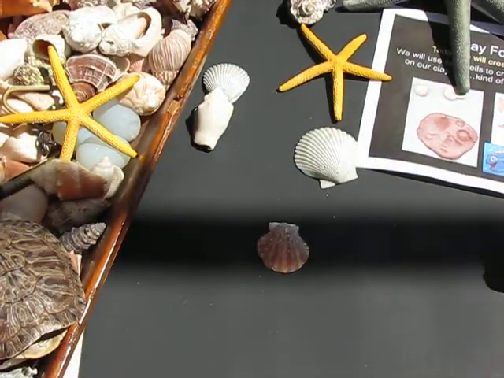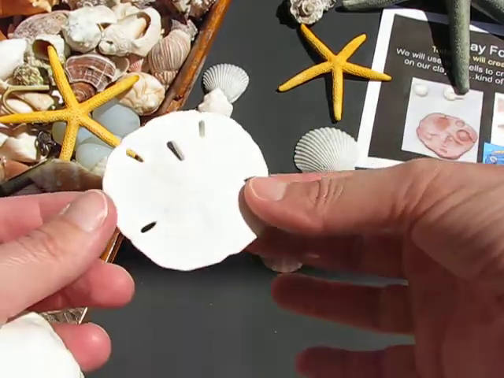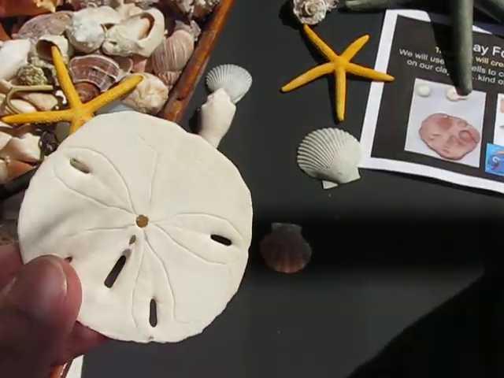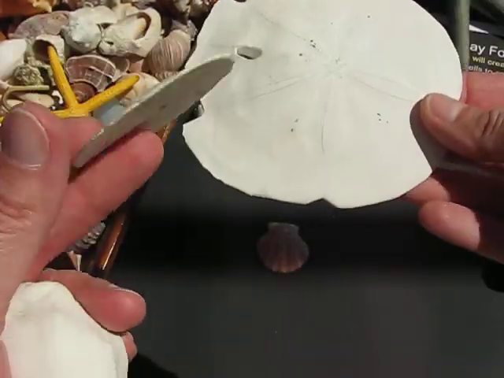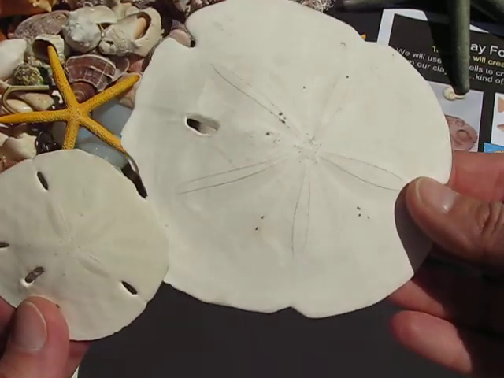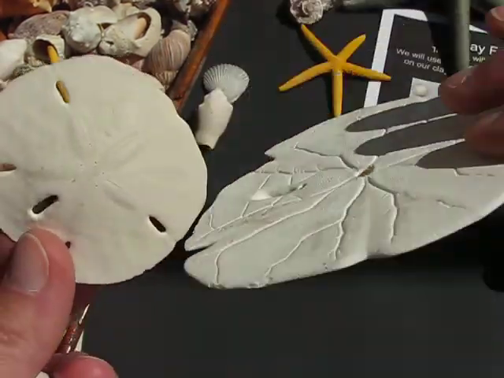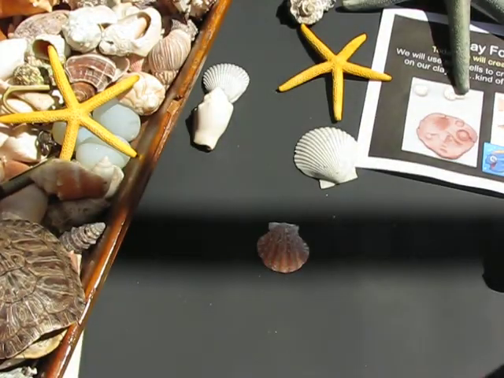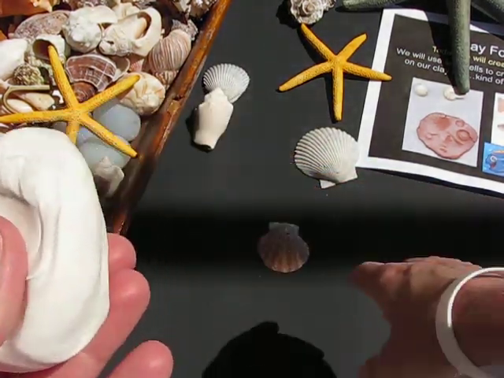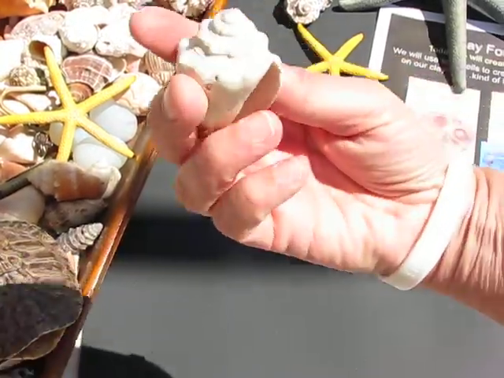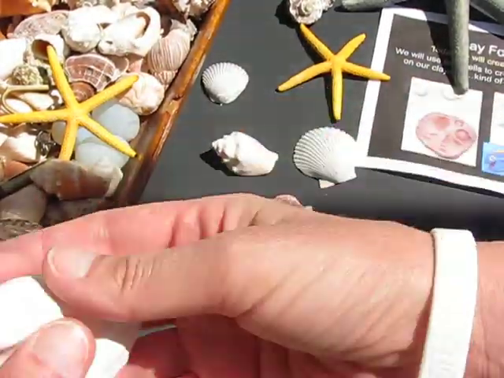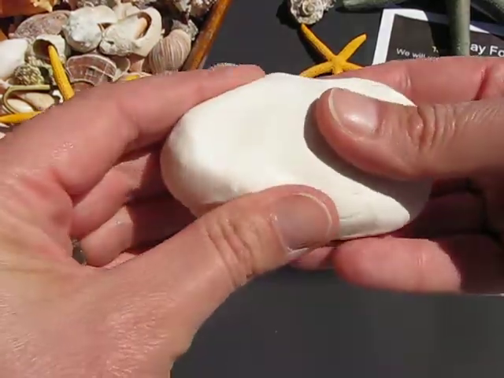Okay, and I also have some sand dollars, which actually are the remains of living creatures. And if you look very carefully, you can see the very subtle details on them. What we are going to do today is we're actually going to use shells, real shells, scallop shells, conch shells, and we're going to create our own fossil fish.